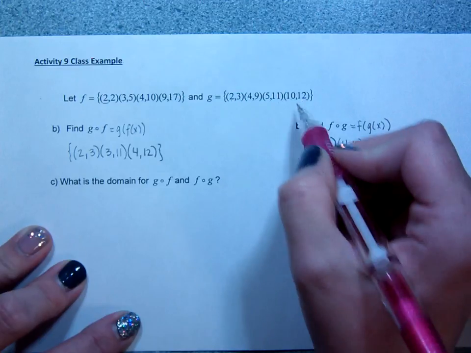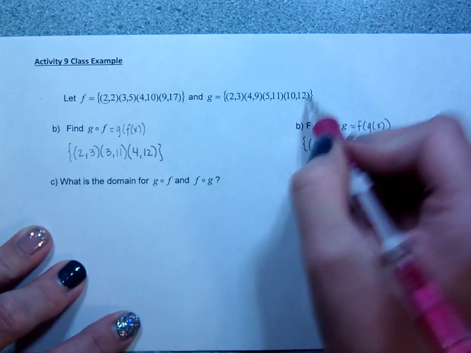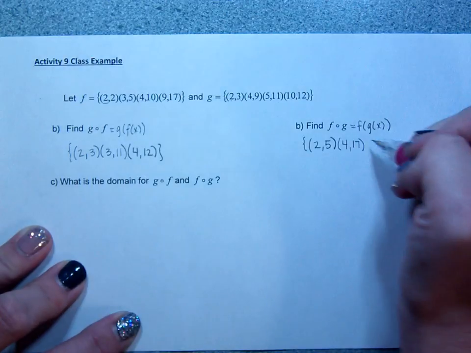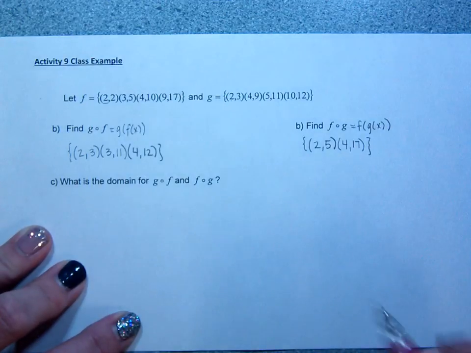Let's try the last one. If I plug in a 10, I get out a 12. If I plug in a 12 over here, I cannot do that. So that will end my solution there.